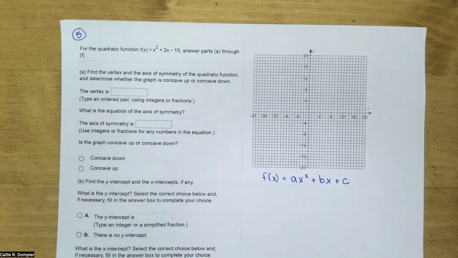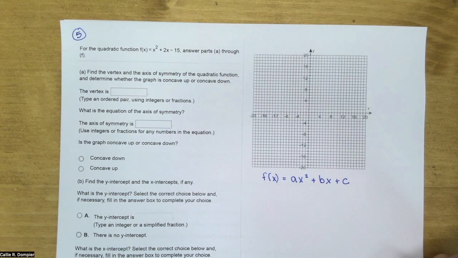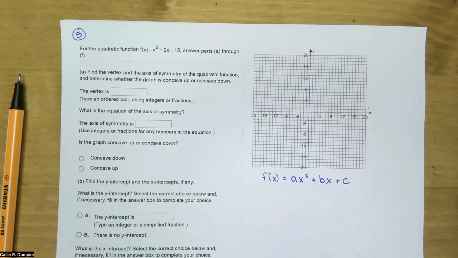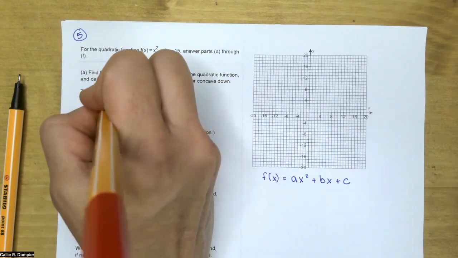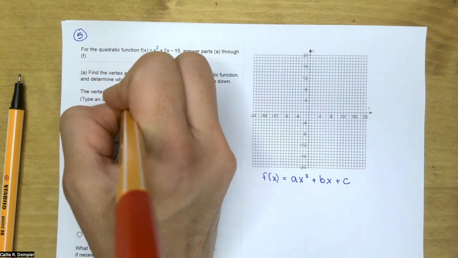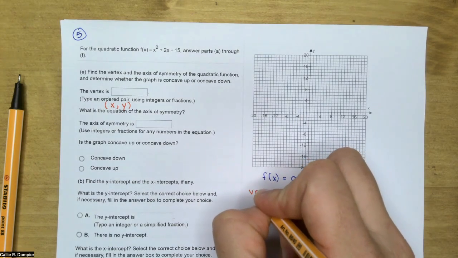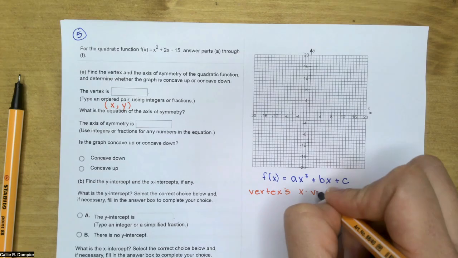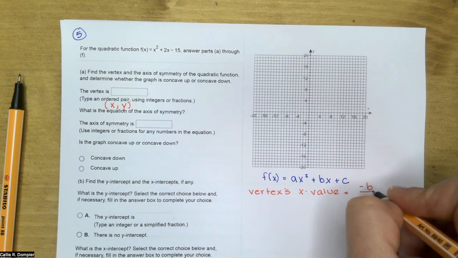The formula for finding the vertex in this situation is you find the x value first, which we know is the axis of symmetry. When they say ordered pair, they mean x followed by y. So we're going to find the x first, or the axis of symmetry first, using this equation. The vertex's x value is equal to negative b over 2a.